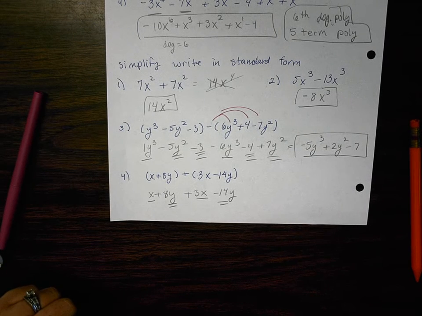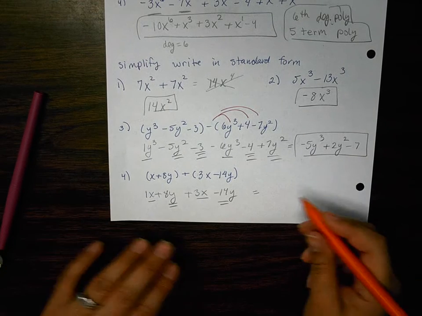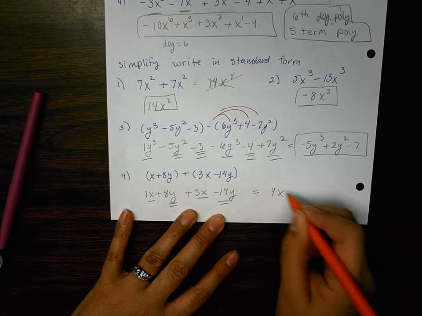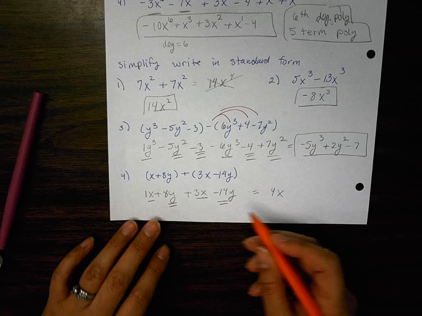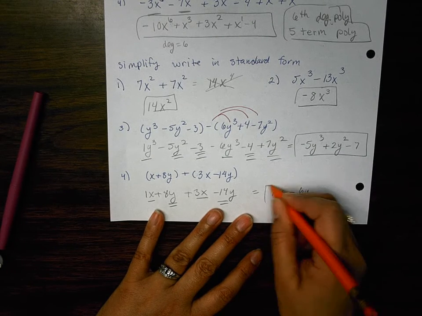So 1x plus 3x. Did I hear 4x? And then 8y and negative 14y is a negative. Negative what? Negative 6y, and that is your answer.